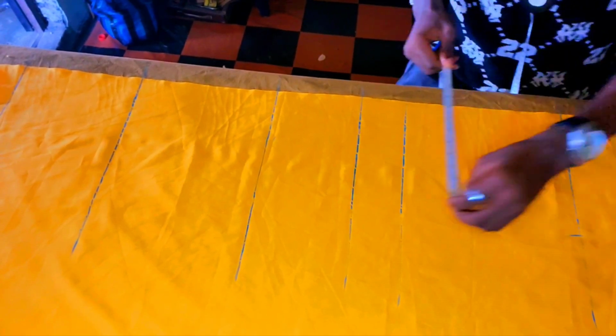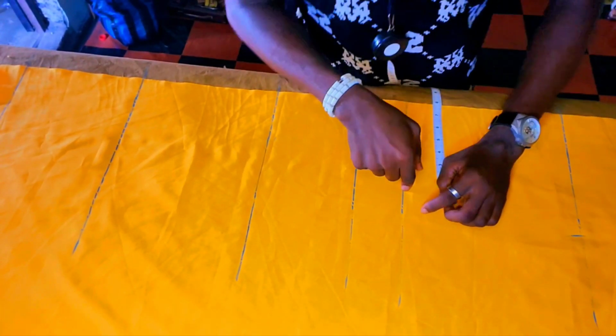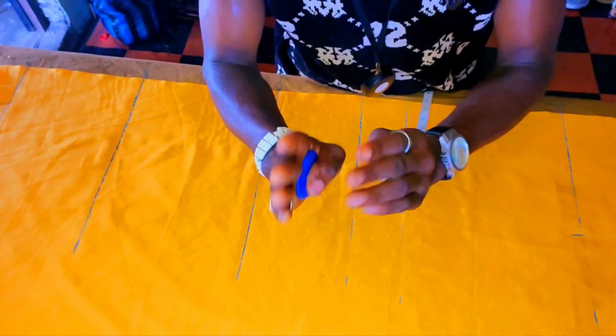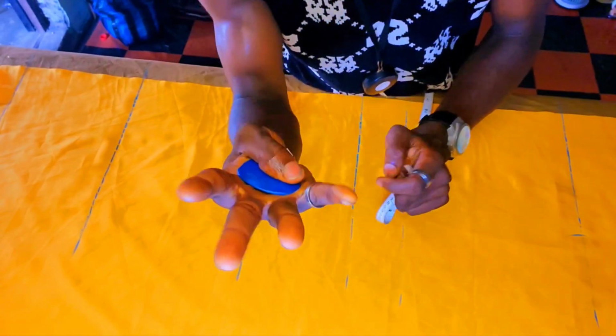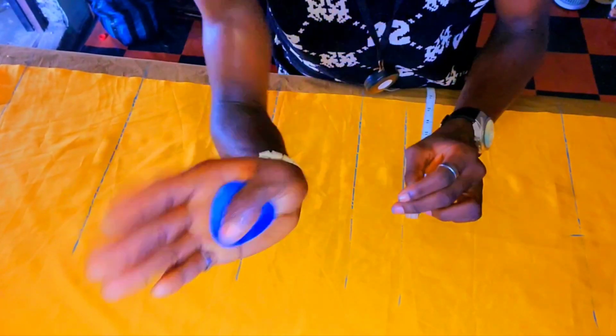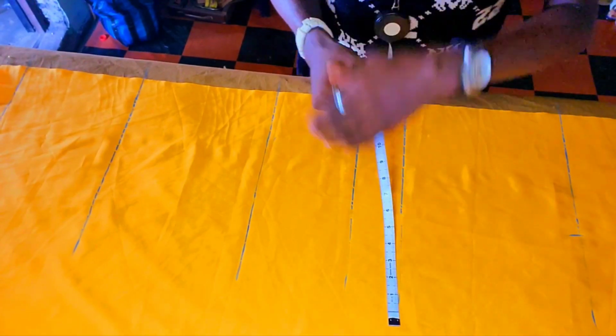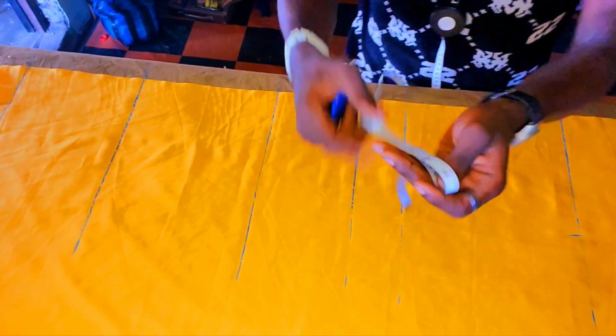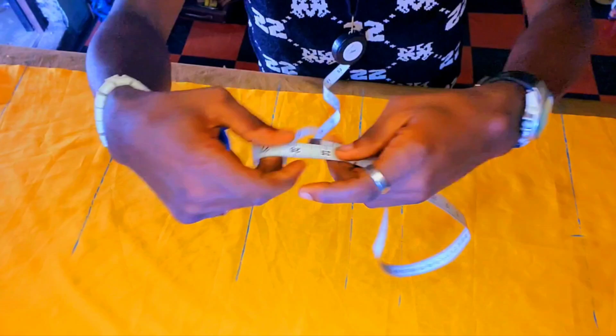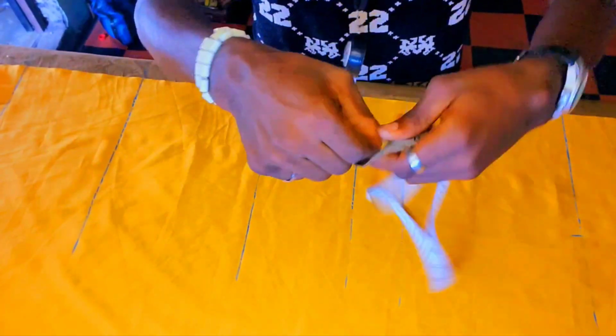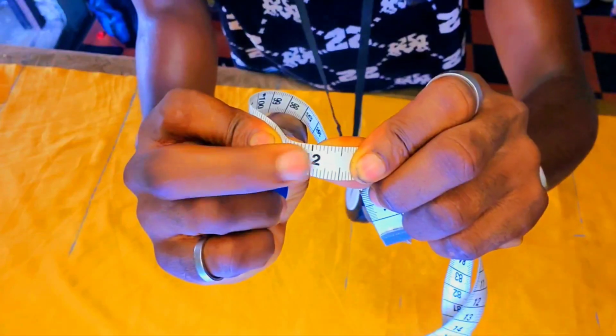For my hip line, I'll be dividing my hip by 4, and I won't add anything for now. My hip is 42 inches.